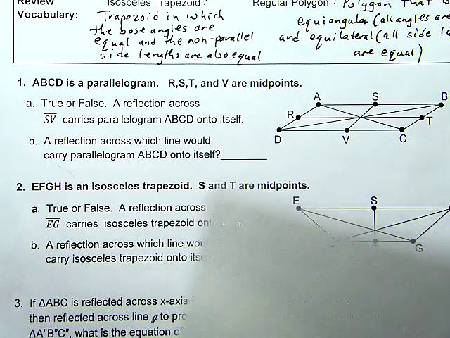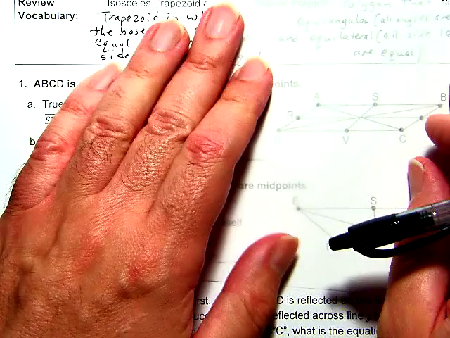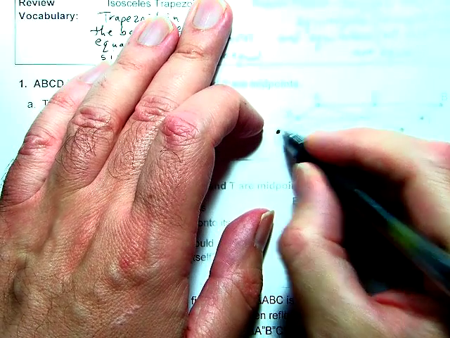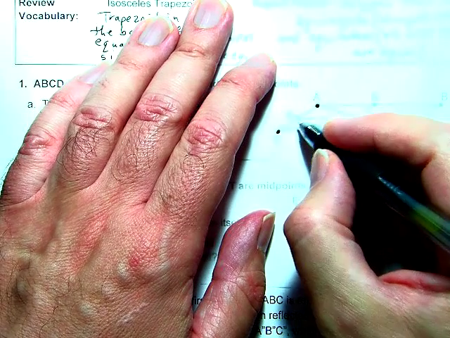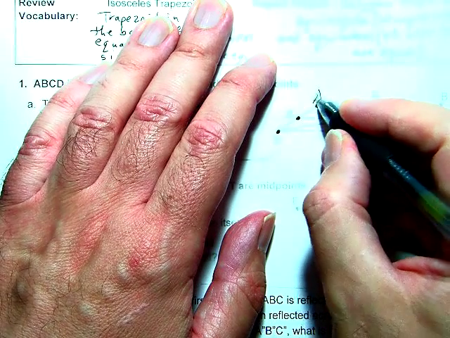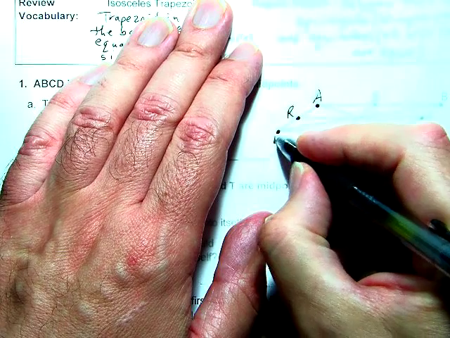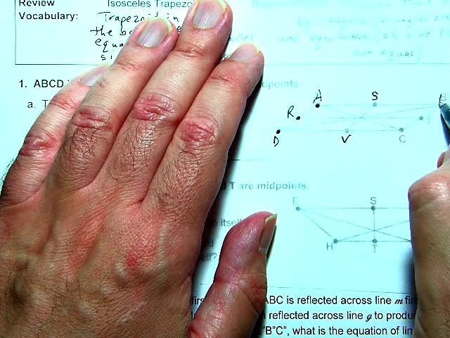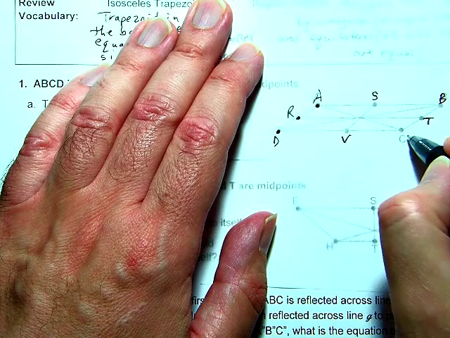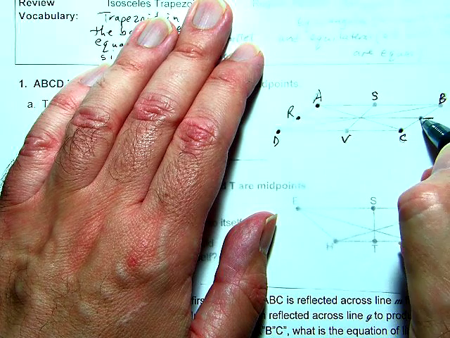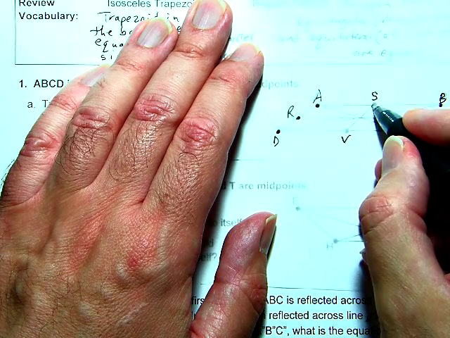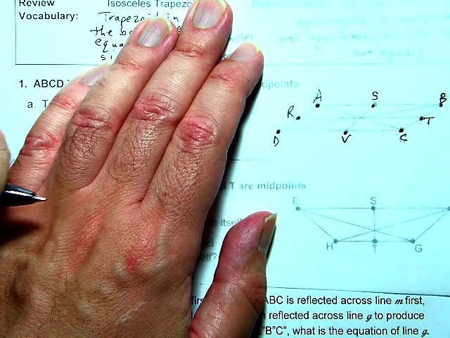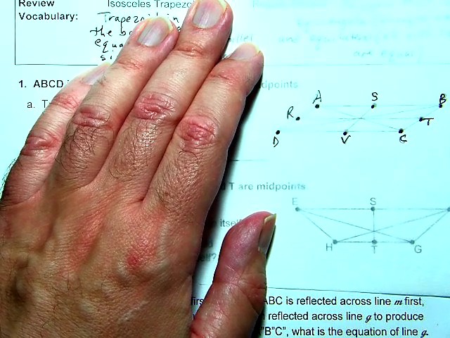So let's get out a piece of patty paper and let's trace over the parallelogram. In fact, let's trace all the points of the parallelogram over so we can try all the different lines out to see which one is going to give us a line of symmetry. Okay, let me draw the lines in between the points. You should be following along with me and doing this as well.